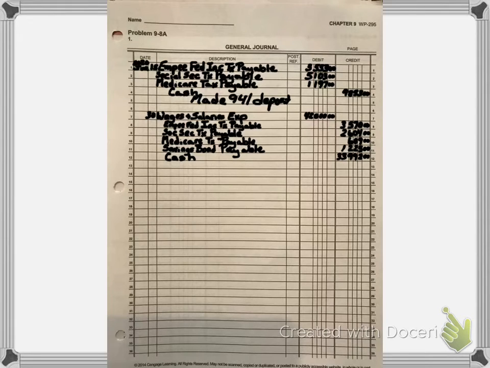And you should double check, always double check. Make sure that your debits equal your credits before you move on. That'll catch many mistakes for you. So when our debits equal our credits, we're going to write an explanation to record June payroll.